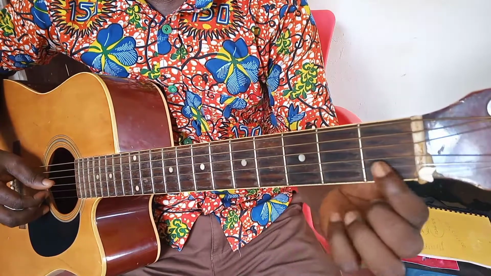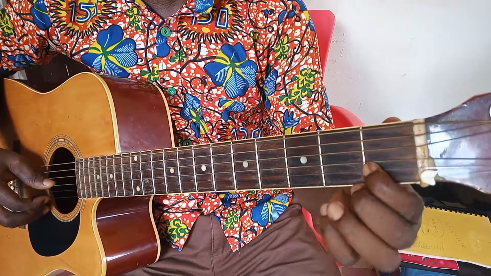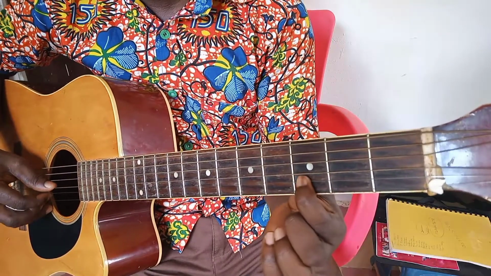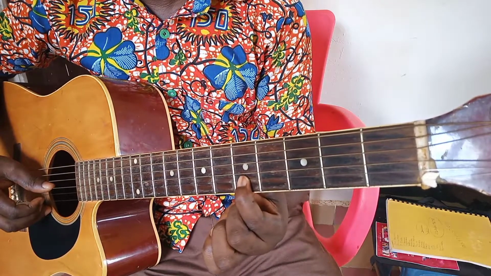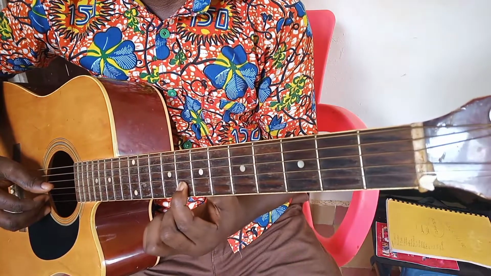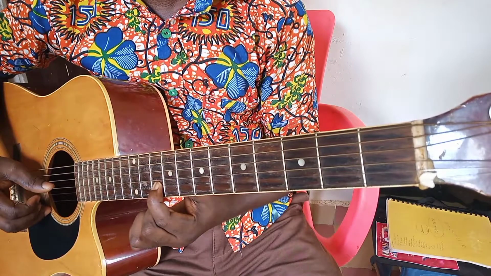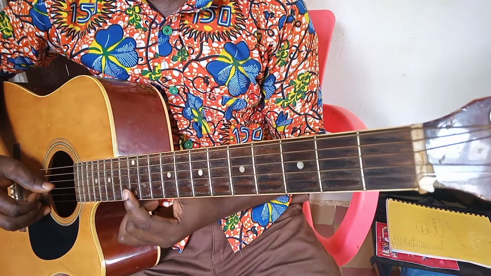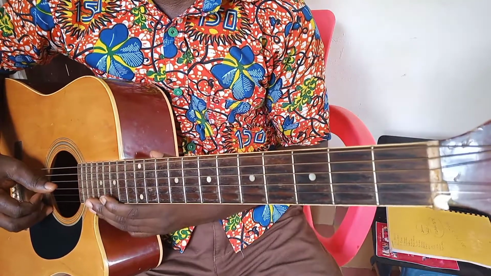Let's look at it again. Number 1, C. Sorry, C, C sharp, D, E flat, E, F, F sharp, G, G sharp, A, B flat, B. So these are the names or the notes on the first and then the second strings.